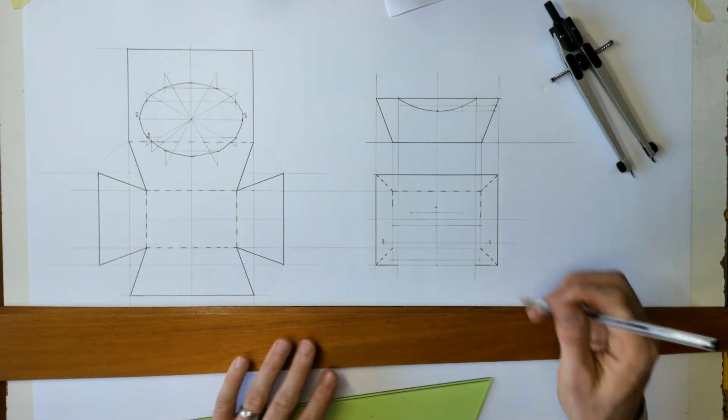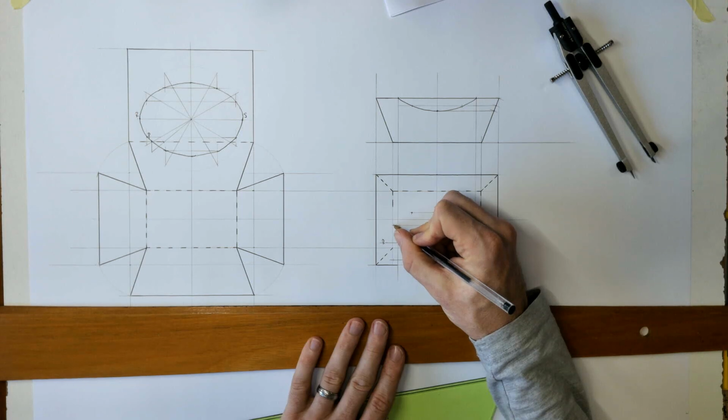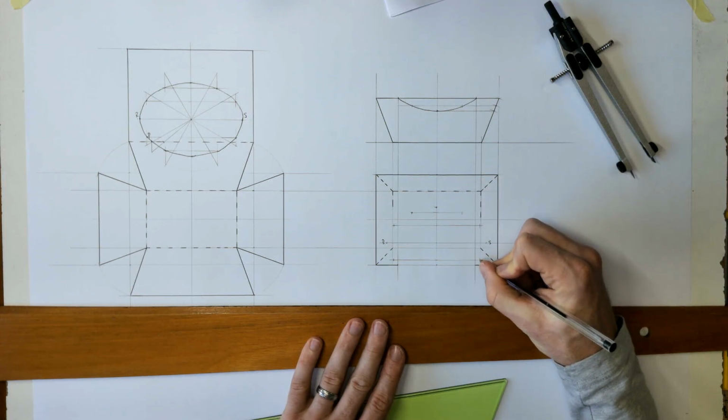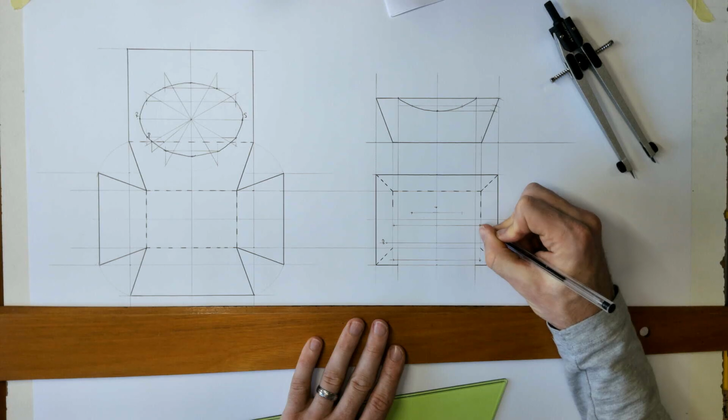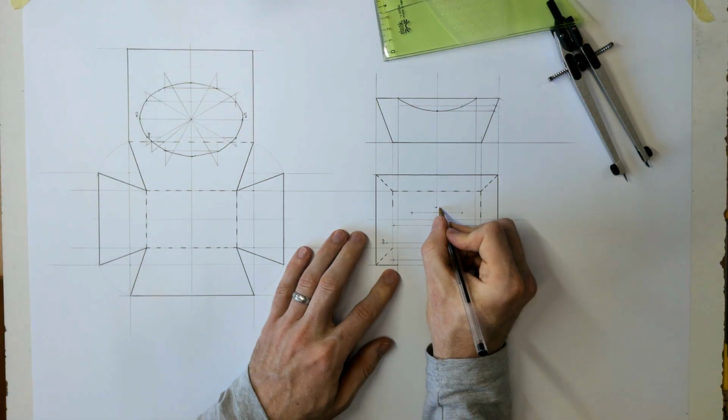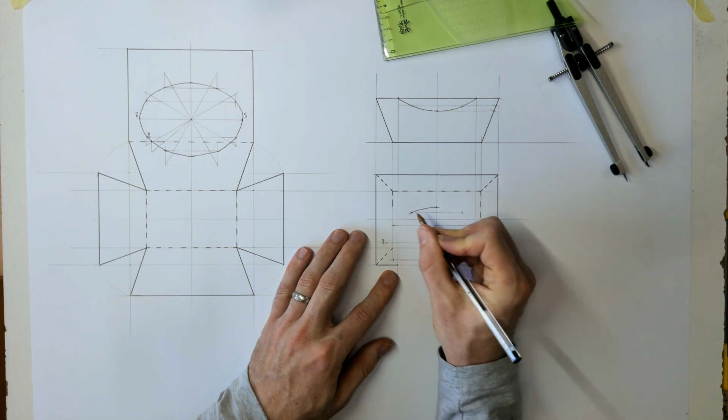All right, so I have points now that I can draw. Like I said, you could have just used the concentric circles method, but I just wanted to show you something a little bit different. So let's draw my freehand curve.